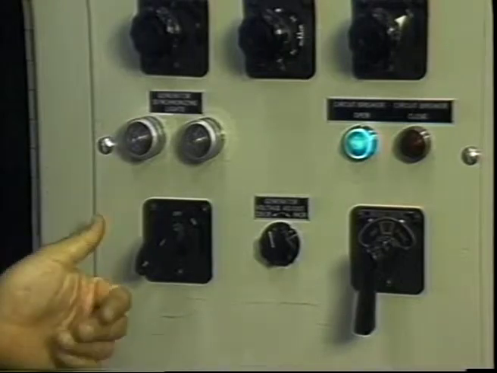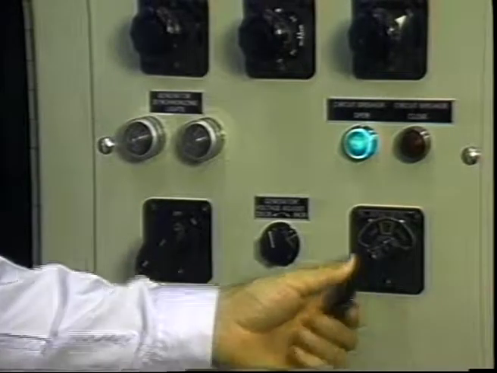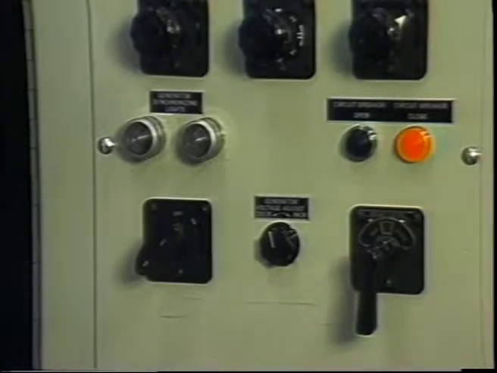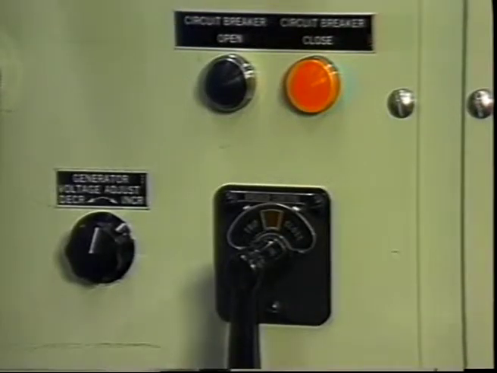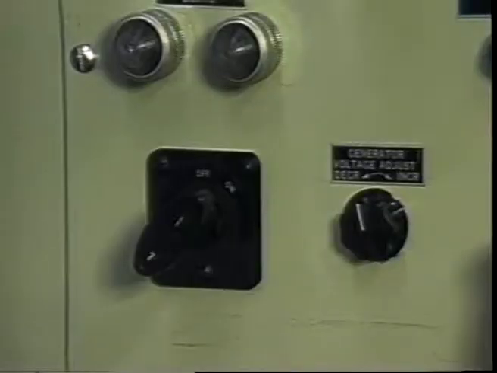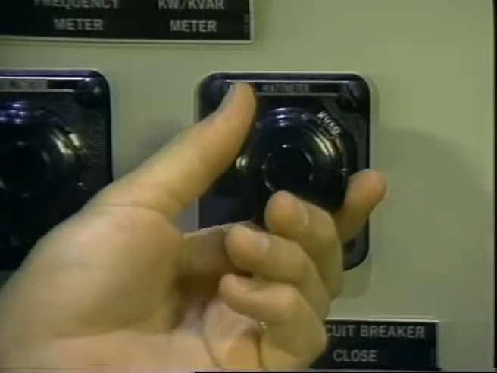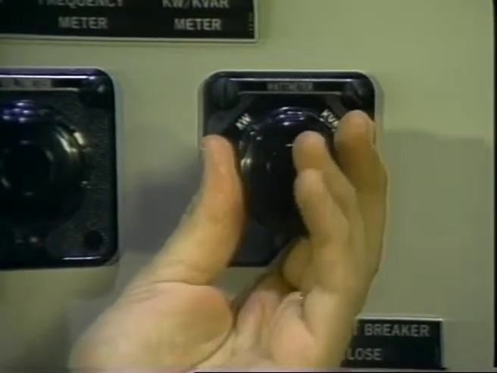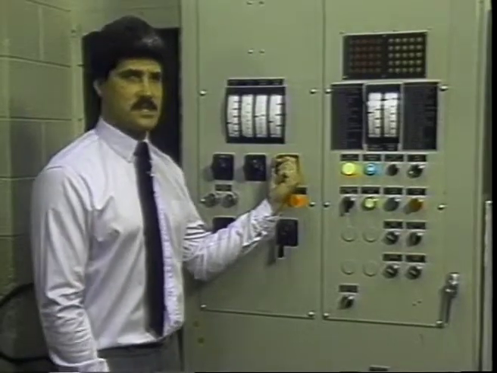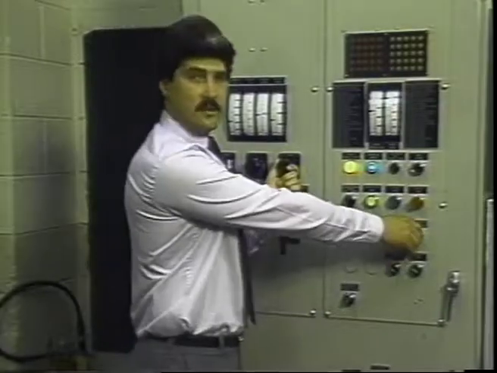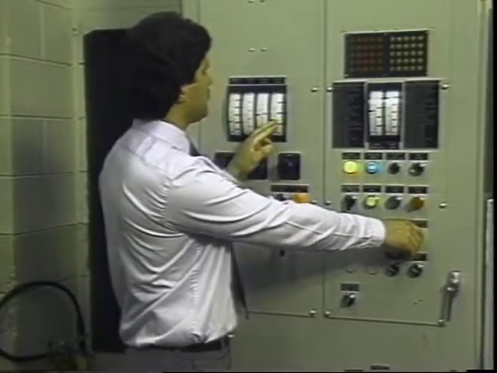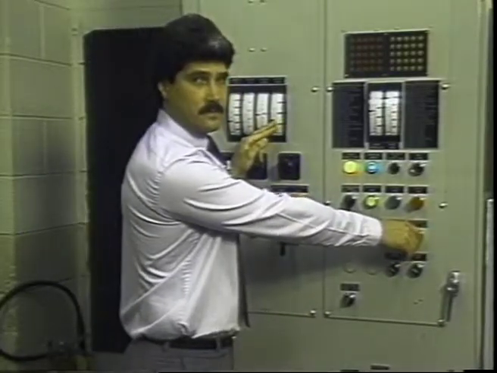When the lights are in the middle of the dark period, about 2 seconds, turn the breaker control switch to close. At this time, the circuit breaker close lights will illuminate. Now turn the synchronizing switch to off. Next, position the watt or bar meter selector switch to read watts. If necessary, adjust the engine speed increase or decrease switch to read the desired kilowatt load sharing.